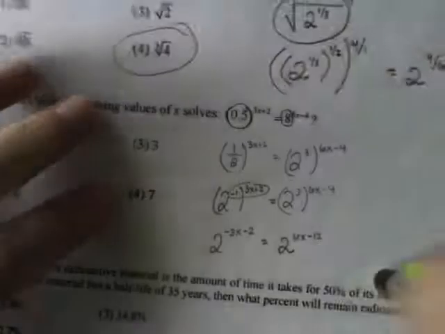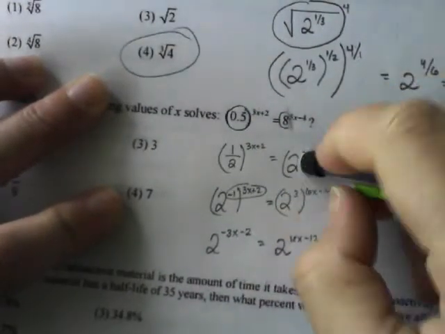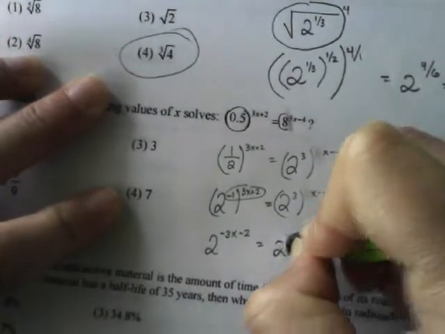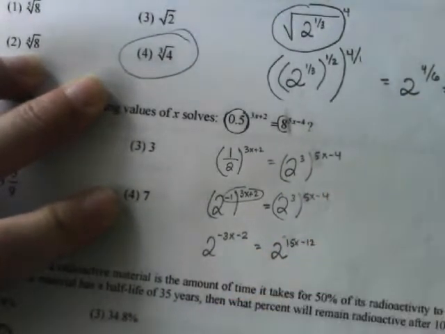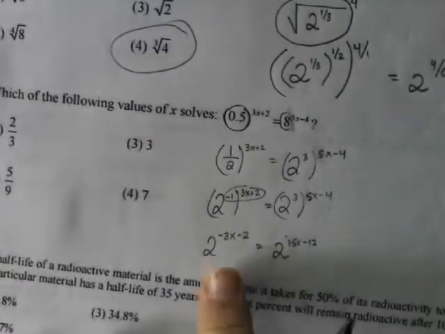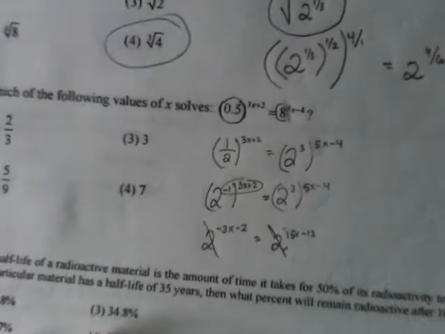Oh, is it? You know what? I wrote through it. You're right. It is a 5. Thank you. So 5 times 3 would make that a 15. Good. Okay. So once you have that common base on both sides, we can just cross it off.